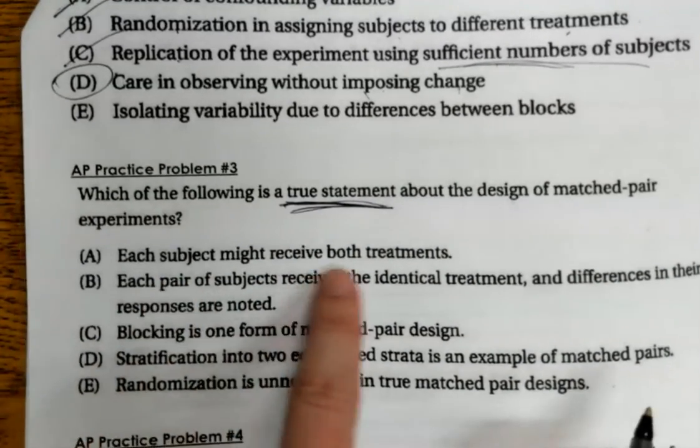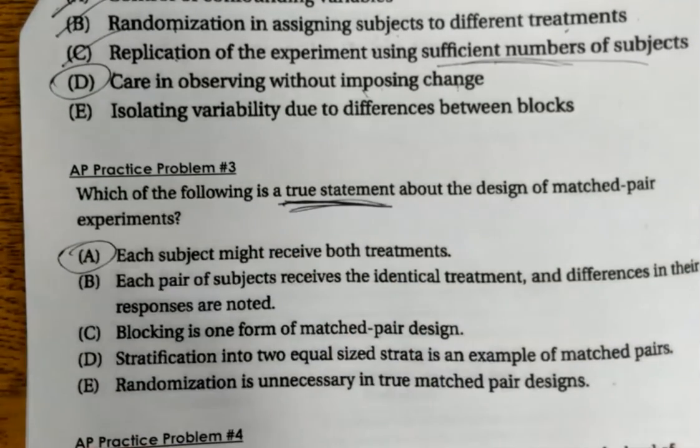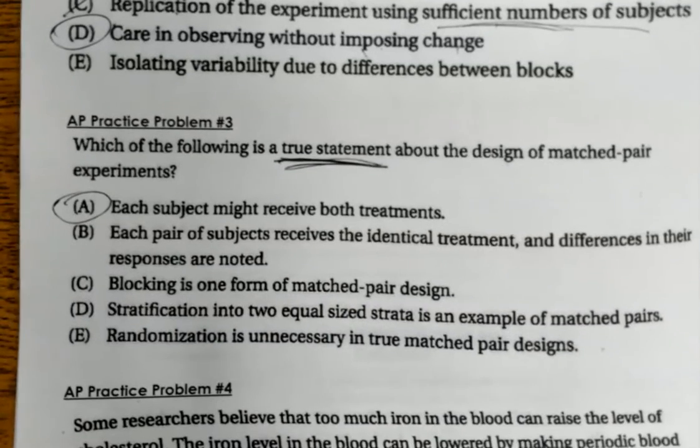All right, each subject might receive both treatments. Well, actually, I think that's probably true. Remember we talked about the Coke Pepsi taste test? That would mean that each subject takes both the Coke and the Pepsi, just in different orders. So A is probably our answer, but let's eliminate the others.